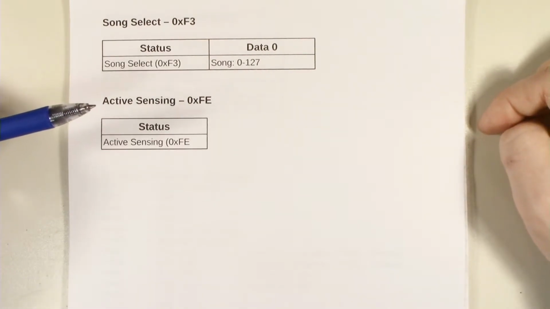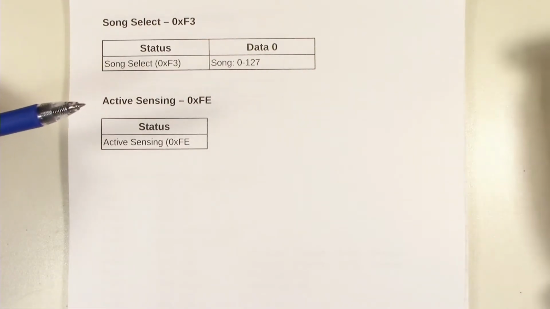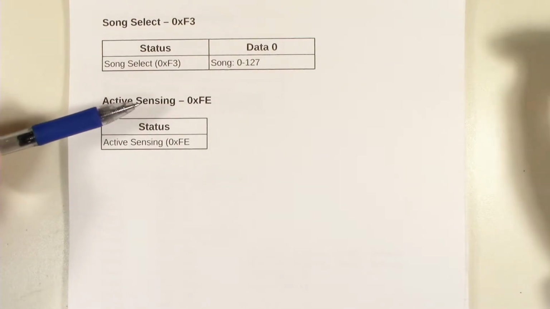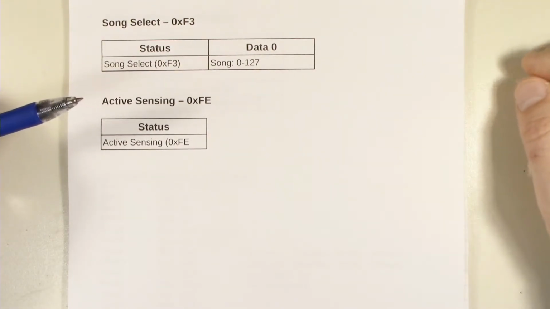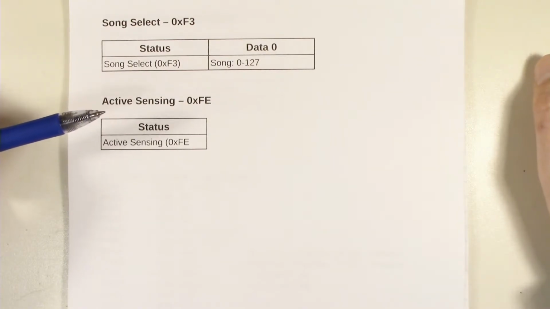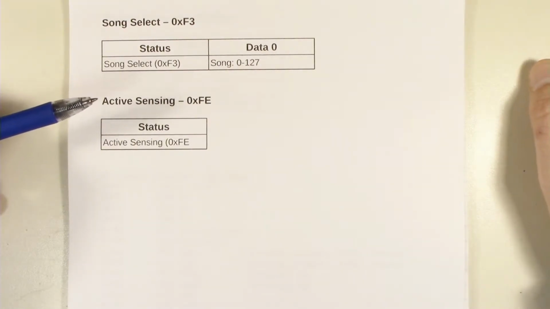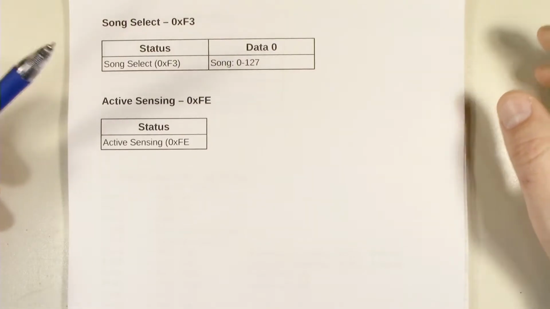If I reboot my device, I have special software that I use for debugging that detects that these active sensing messages stopped, and then it can close and reopen the port. So it's really good for debugging. It's a good sanity check to make sure that something's happening on your device.